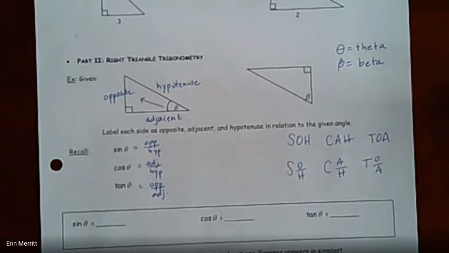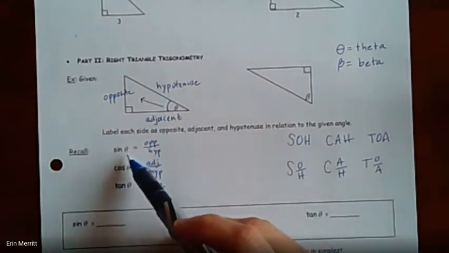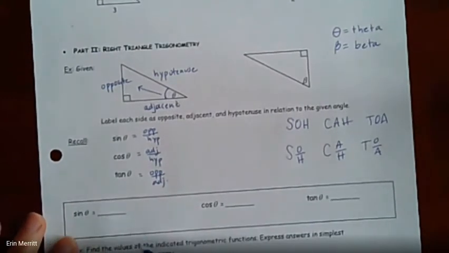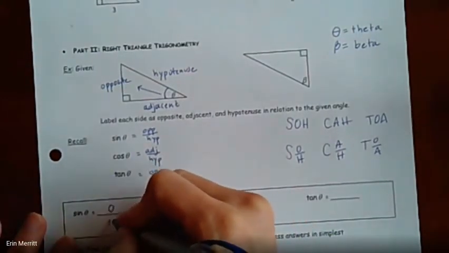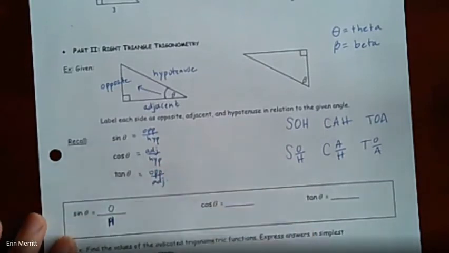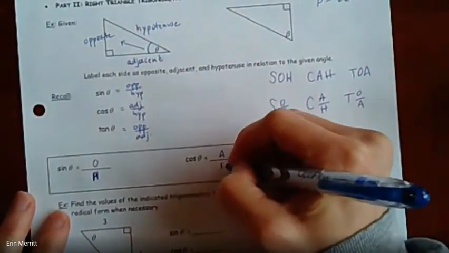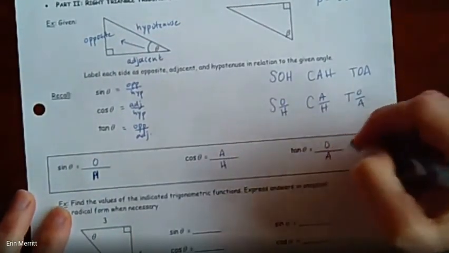So you always want to make sure when we start doing this what mode you're in. Because if we use theta as a degree measure, then we're going to need to be in degree mode. If we use theta in radian measure, we'll need to be in radian mode, right? Otherwise, oops, I just remembered you got this little spot right here, so you can fill it in again if you'd like. Oops, I wrote it incorrectly. So we can make that O over H. This is A over H, and this would be O over A.